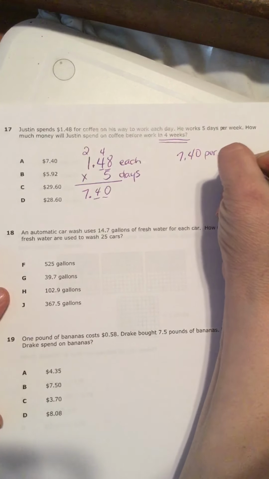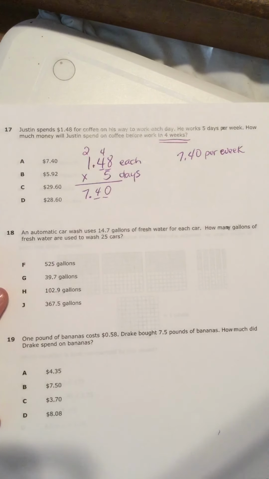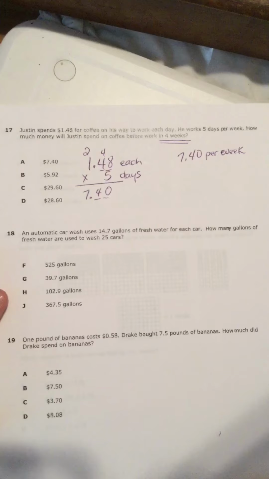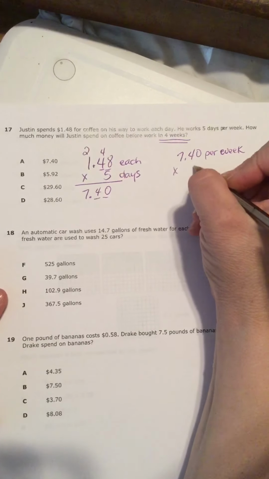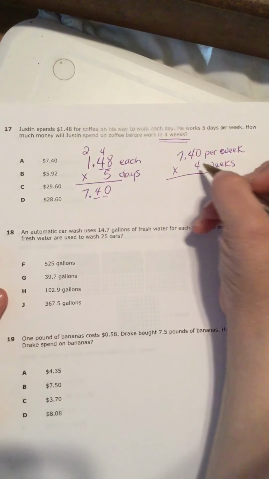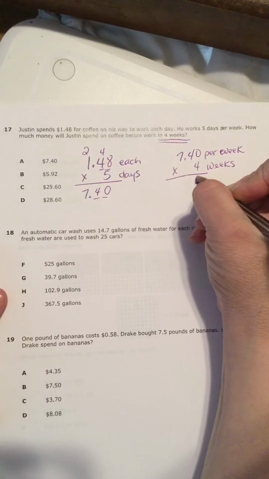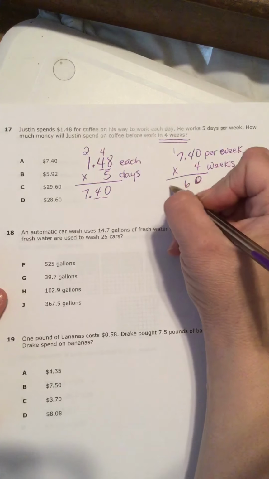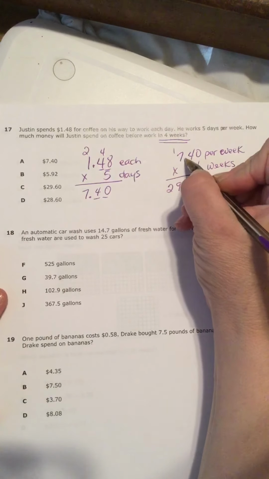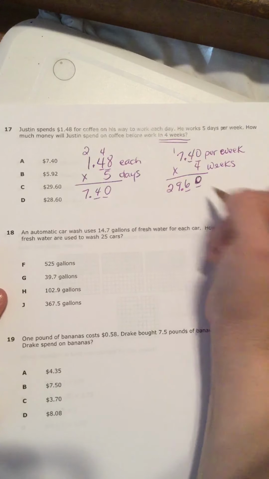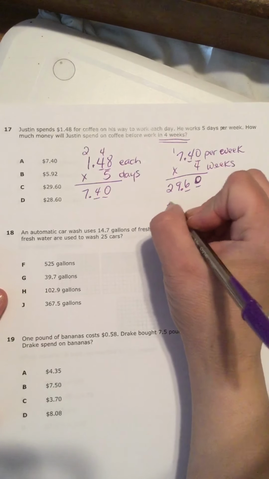Okay. He spends $7.40 a week on coffee. Okay. And then we want to know how much he's going to spend in 4 weeks. 4 times 0 is 0. 4 times 4 is 16. 7 times 4 is 28. Plus 1 is 29. I have 1 decimal with 2 numbers behind it. So I have to move the decimal 2 places to the left. To $29.60 a week.